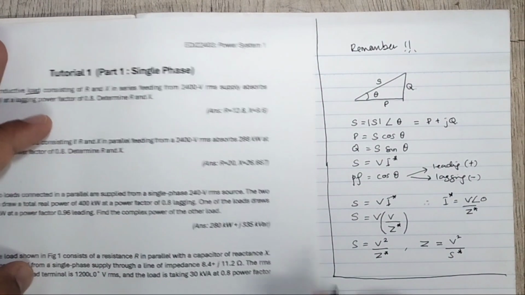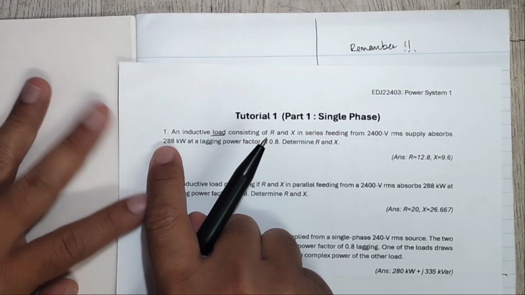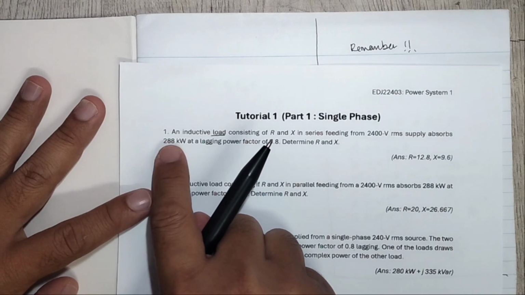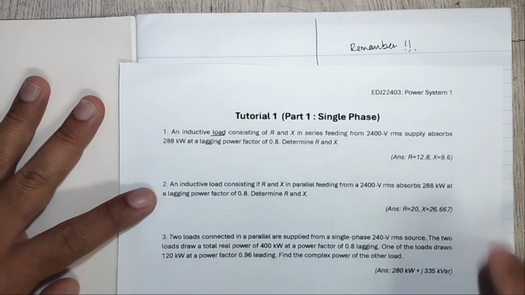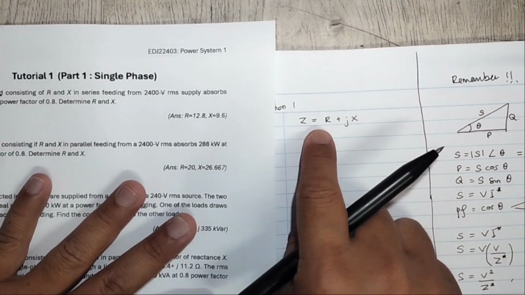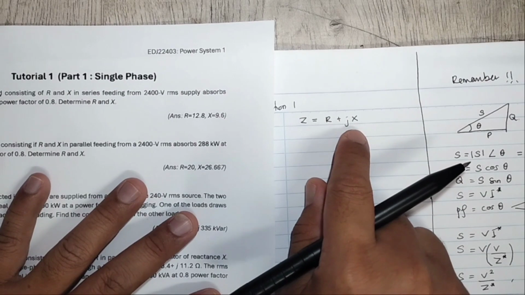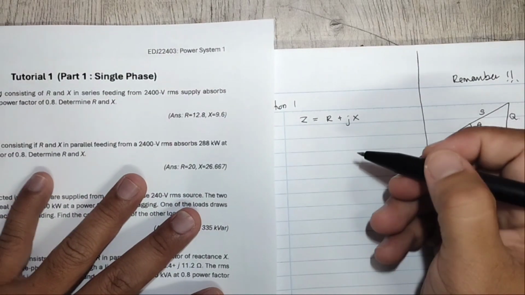Okay, so next we continue our question number 1: an inductive load consists of R and X in series. Question number 1 means that Z is equal to R plus jX. It could be L or C, but here it says inductive load.